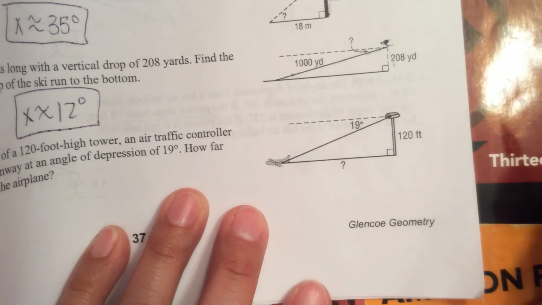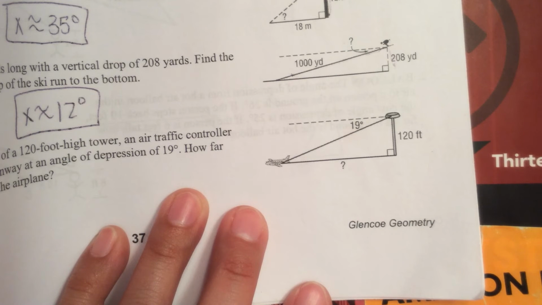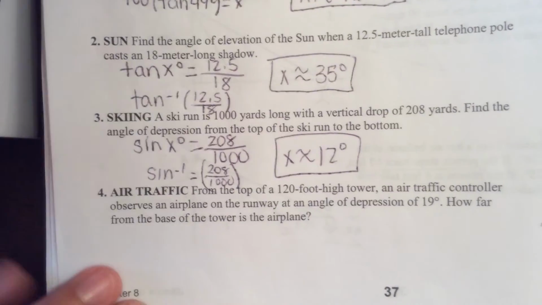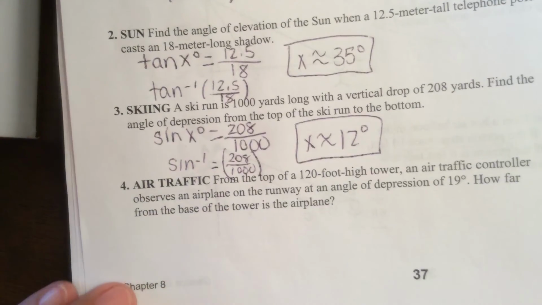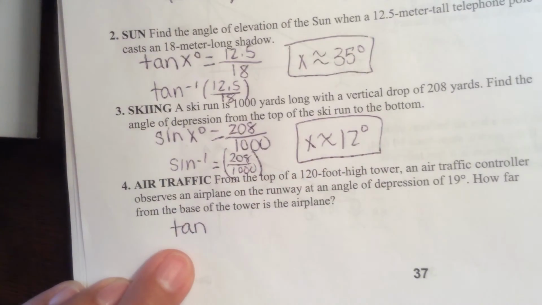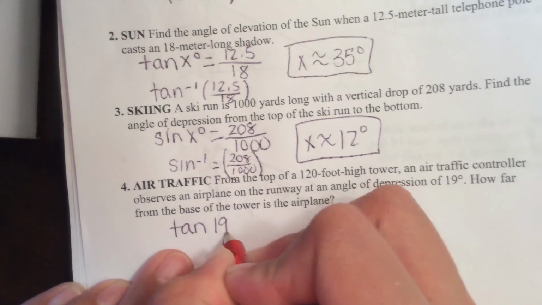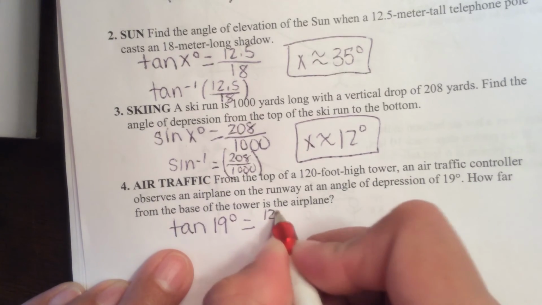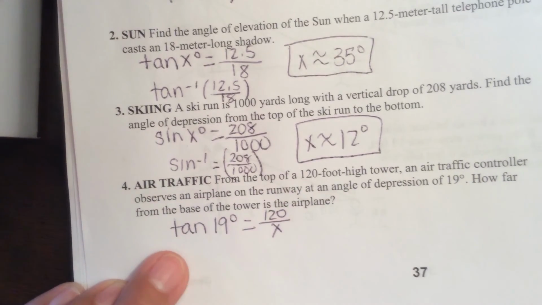So we now know we're dealing with either which one, sine, cosine, tangent. SOHCAHTOA, opposite over adjacent. So we know we're dealing with tangent. So we're going to set this up as the tangent of 19 is equal to 120 feet over x.